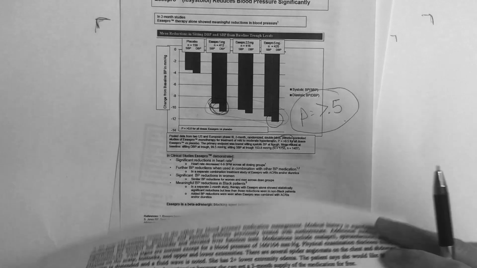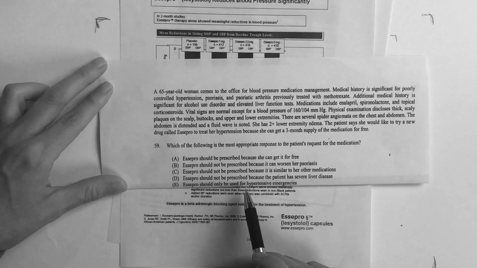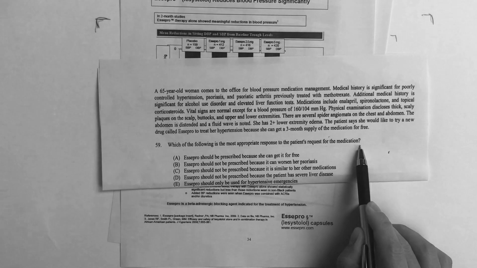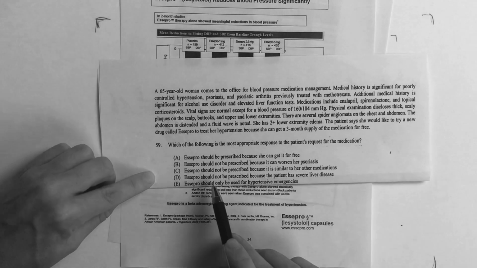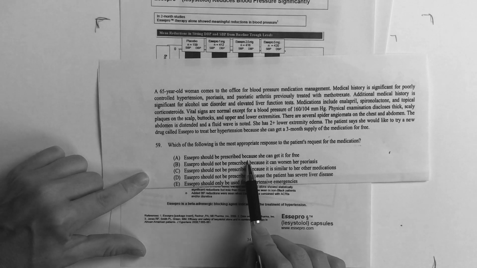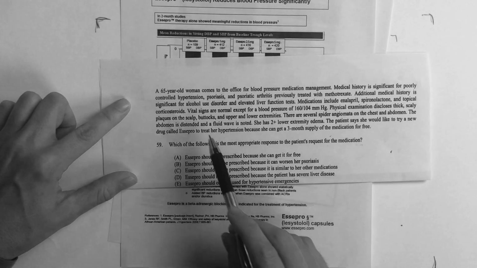So back to the last problem that it had there, and just by reading it, it says, which of the following is the most appropriate response to the patient's request for the medication? So the answer choices are, without even reading the rest of this, Espro should be prescribed because she can get it free. Okay, well, let's do this. Let's figure out about this lady first.